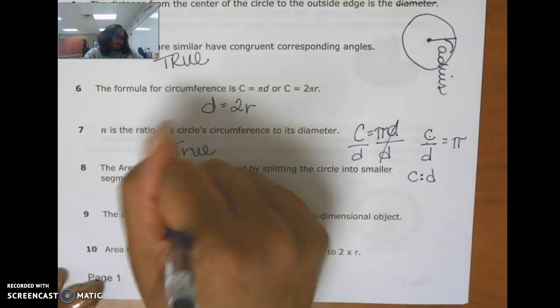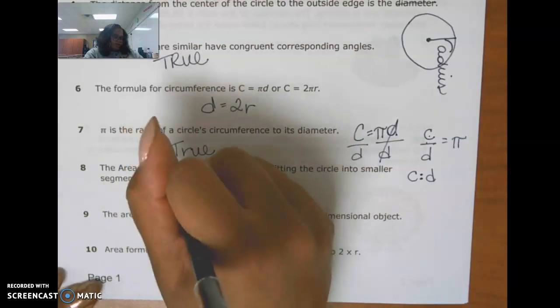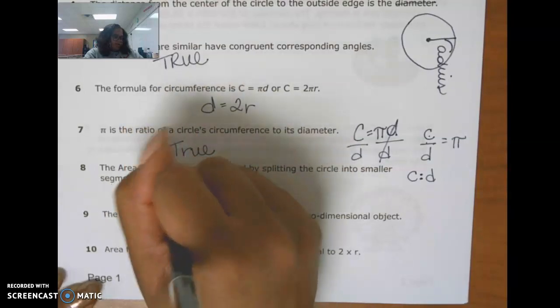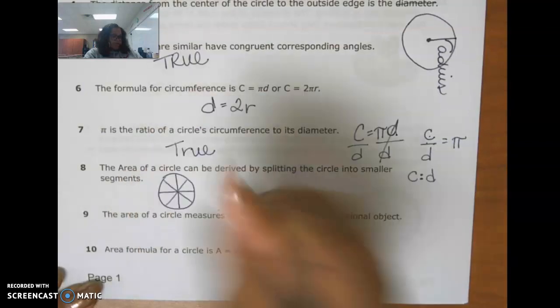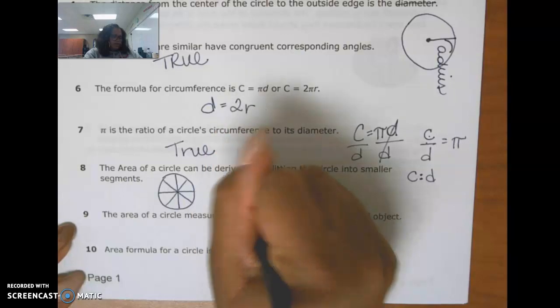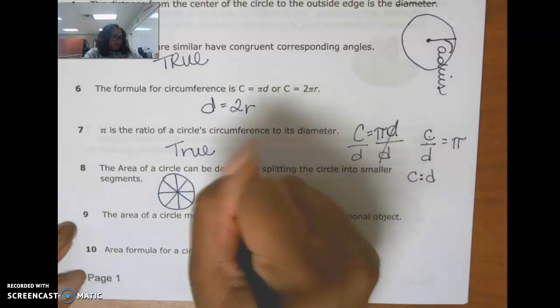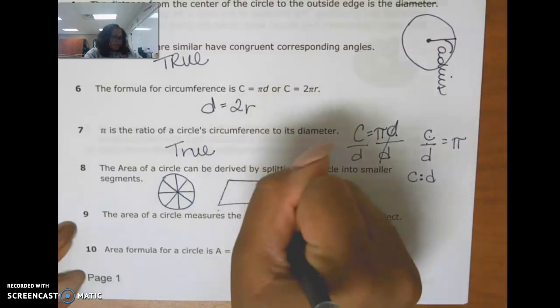The area of a circle can be derived by splitting the circle into smaller segments. So we did a unit on this in our Chums book, where they took the circle and they had pieces of it, and then they alternated the pieces to make a lower plane.